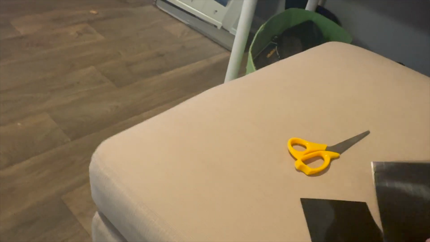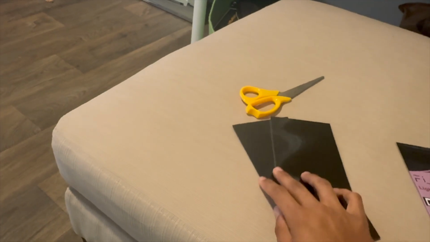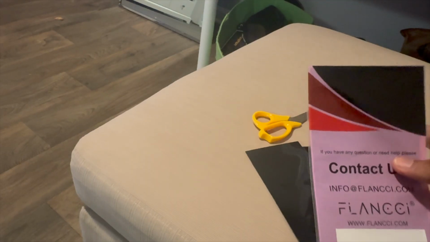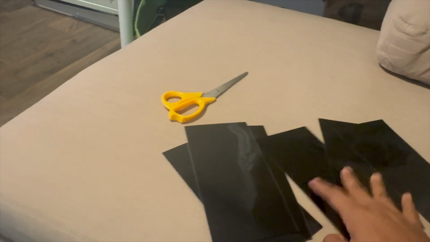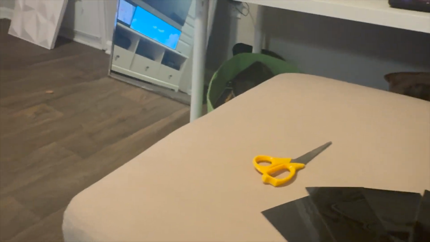Without further ado, let's get straight to the tutorial. So all you need is around 6 of these. I have one pack of 3 right here, and then this is another pack of 3. So I'm going to open this one, having a total of 6. And as you see, I have 6 right here. You also need a pair of scissors, obviously, because you're going to have more than you need to cover that part.